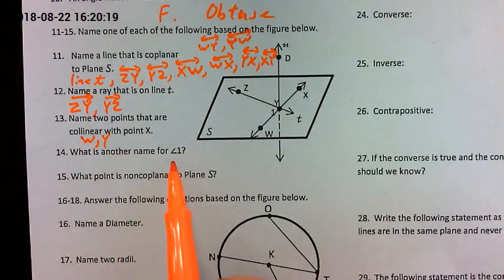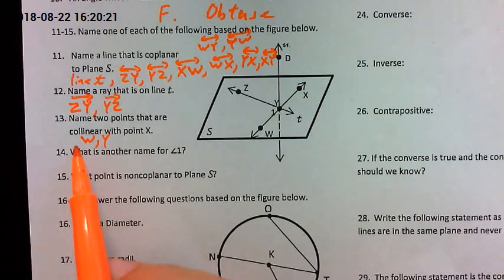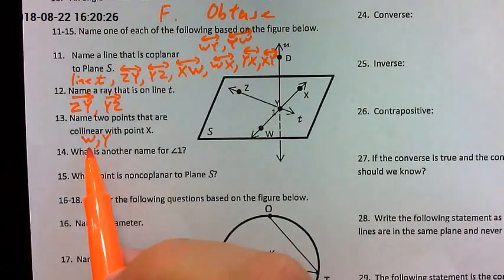Oh, let me go back to that for a second. If you put a dot in front of it, I'm okay. I'd accept that as well. But you do not need a dot in front of it.